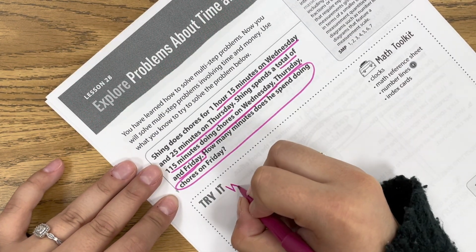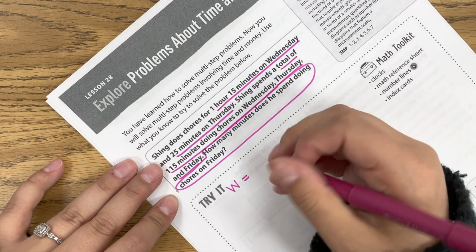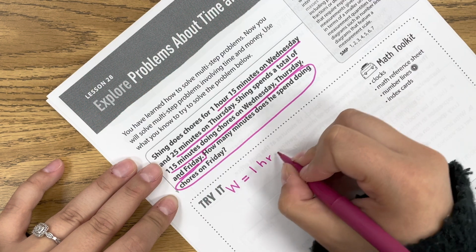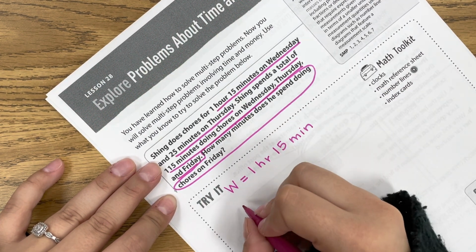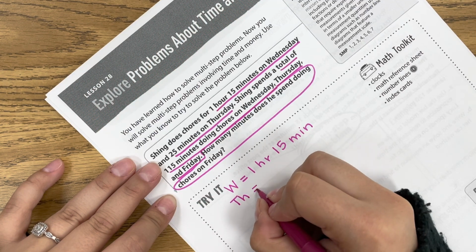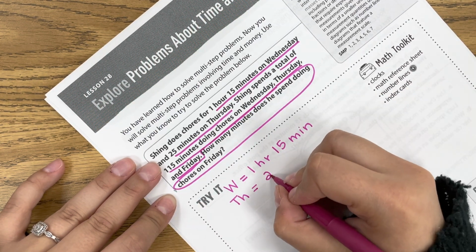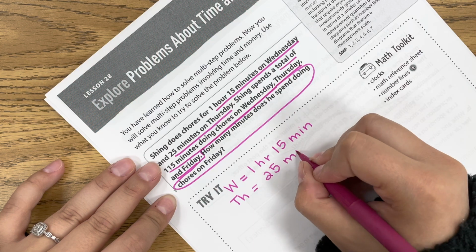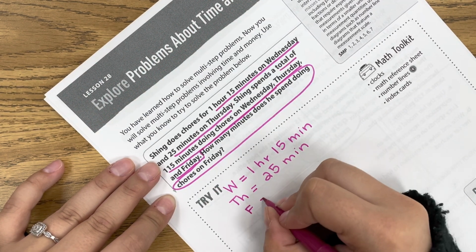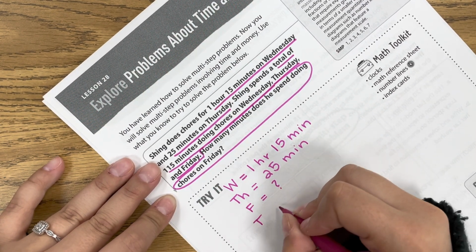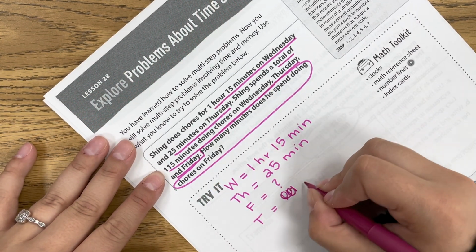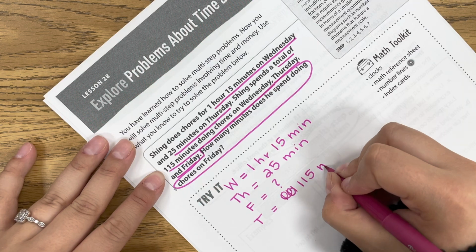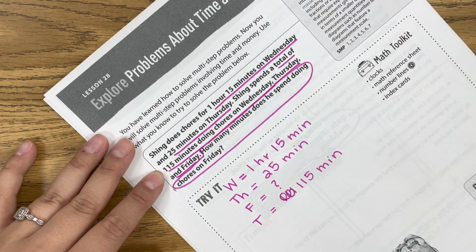Okay, so Wednesday, I'm just going to put as a W, he spends 1 hour, 15 minutes, okay? Then on Thursday, he spends a total of 25 minutes. And then on Friday, we have no idea. We just know that the total is 115 minutes altogether.